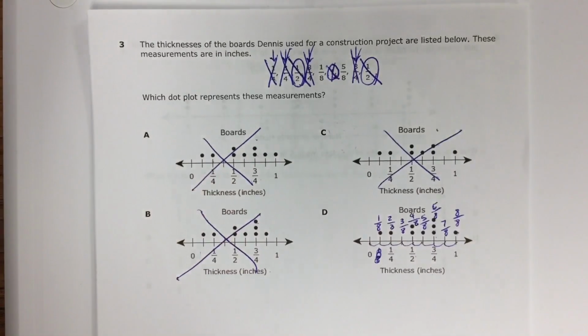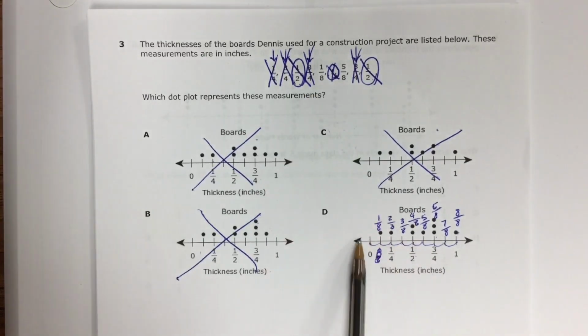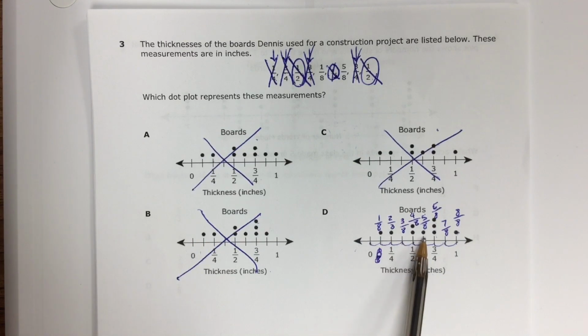So what you have to do is look at your number line, and you see that these are in fours. But if you count all the lines from 0 to 1, 1, 2, 3, 4, 5, 6, 7, 8, you see your eighths to help you answer these two questions. So 1/8 should have 1 dot. 5/8 should have 1 dot. So this would have been your answer.